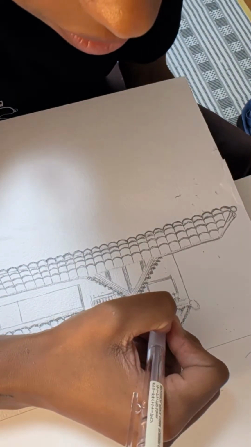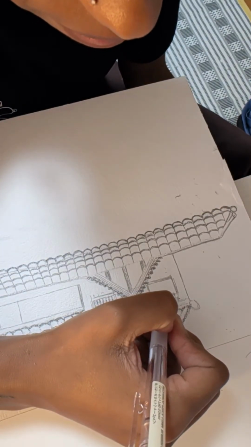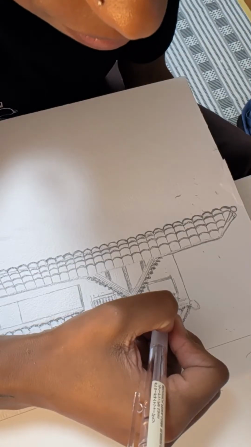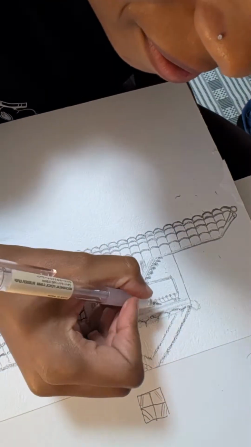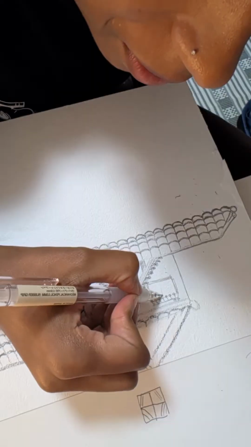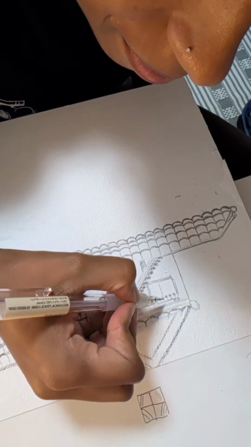I think it's fine if it's on this side. I'm overthinking it again. I really am overthinking it again.